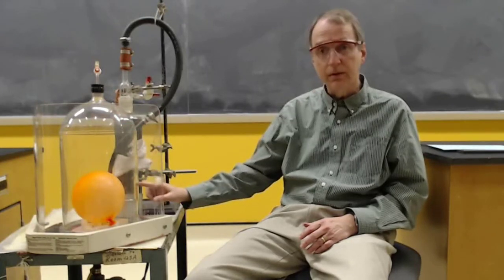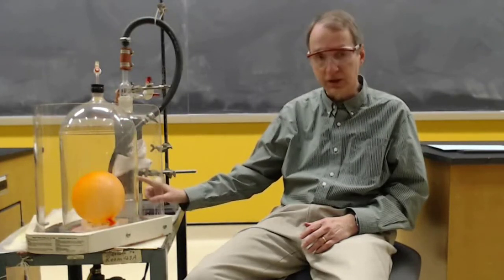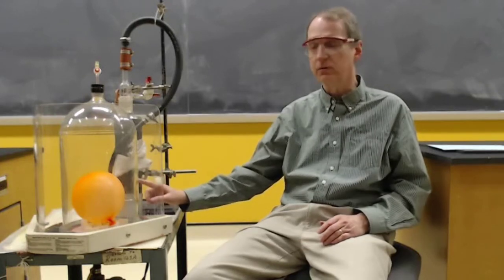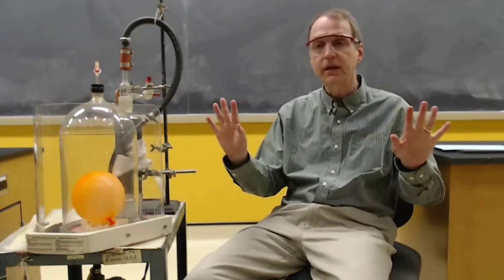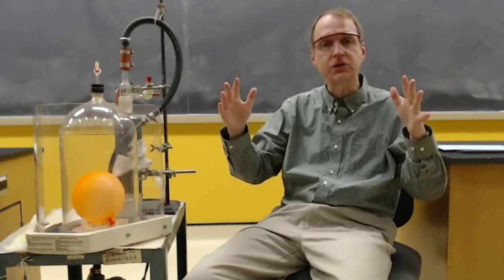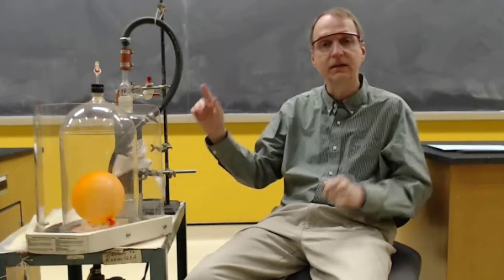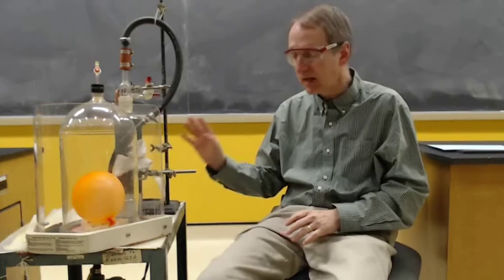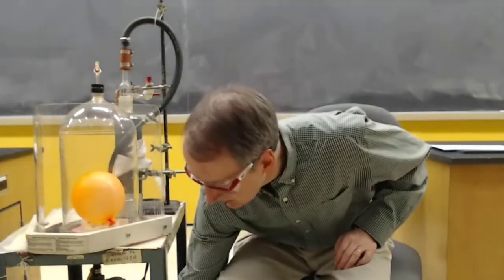Now, the balloon in there is a closed system, not changing the temperature, not changing the number of moles. But remember, the pressure inside responds to the pressure outside. So if the pressure outside decreases, the pressure inside should decrease as well. So let's turn this on.